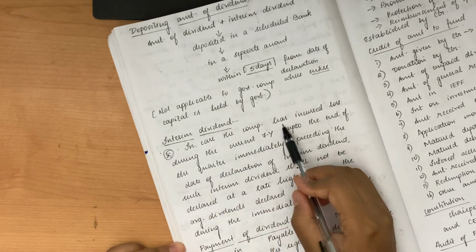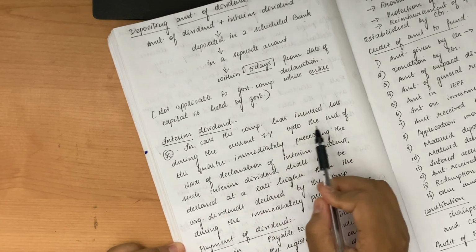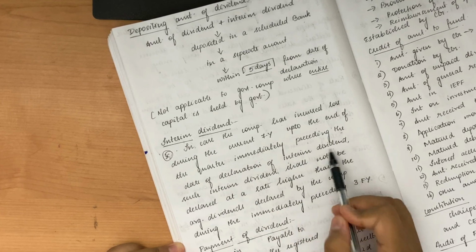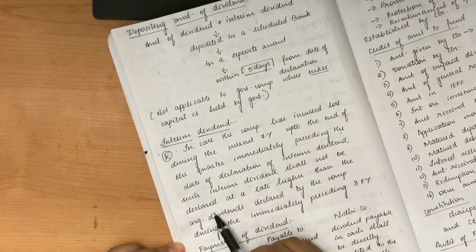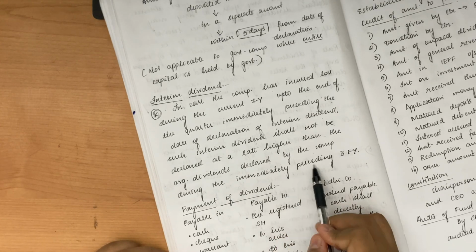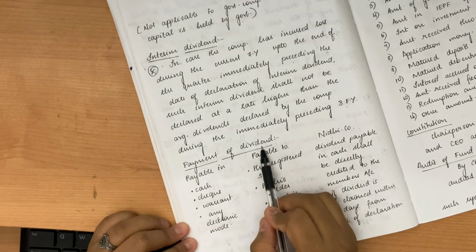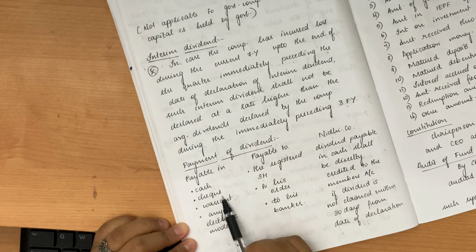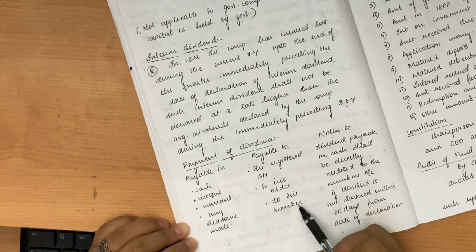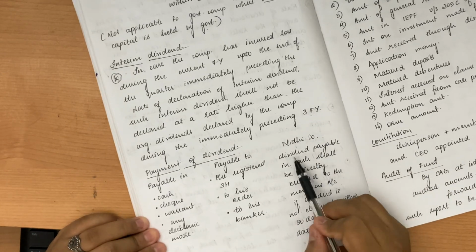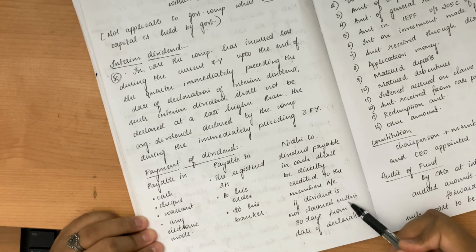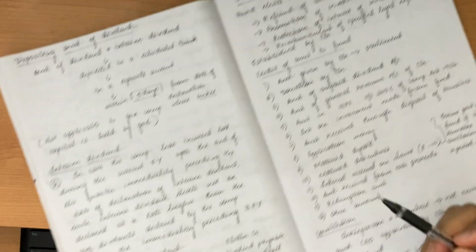Interim dividend. In case the company has incurred loss during the current year up to the end of the quarter immediately preceding the date of declaration of interim dividend, such interim dividend shall not be declared at a rate higher than the average dividends declared by the company during the immediately preceding 3 financial years. Payment of dividend. Dividend is payable in cash, cheque, warrant, or any electronic mode. It is payable to the registered shareholder, to his order, to his banker. If it's a Nidhi company, the dividend payable in cash shall be directly credited to the member's account if dividend is not claimed within 30 days from the date of declaration.